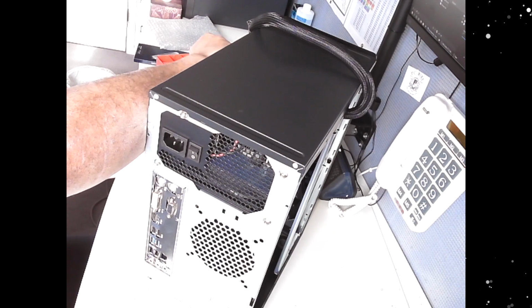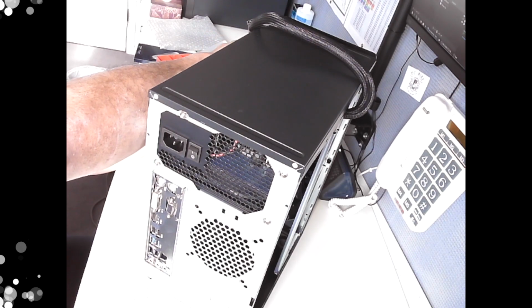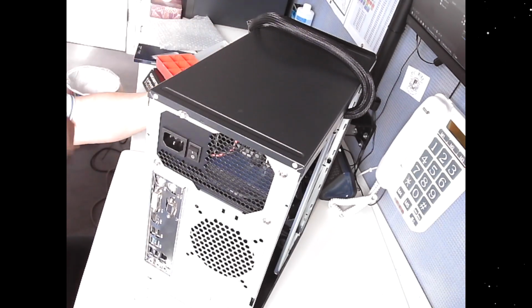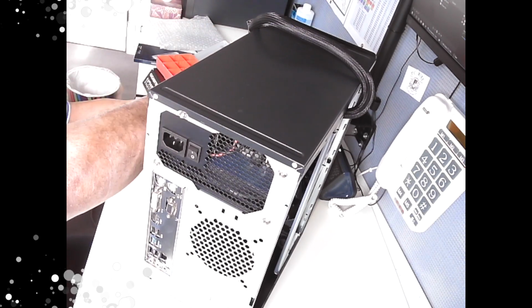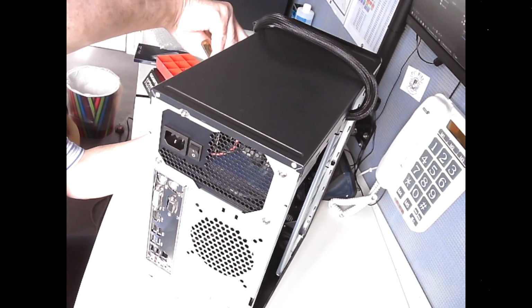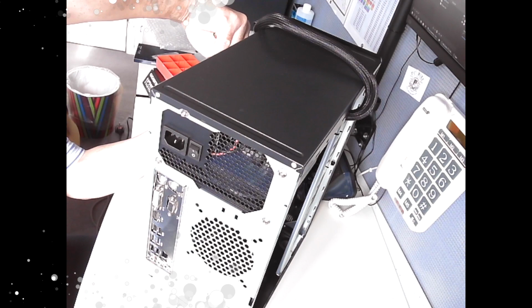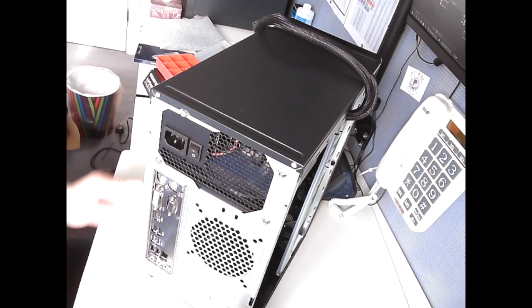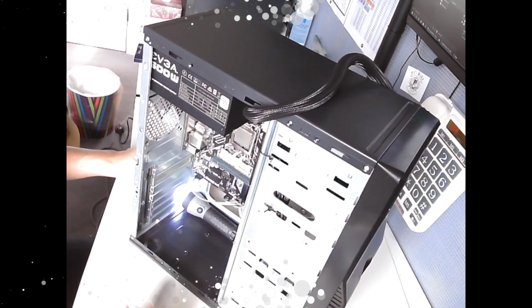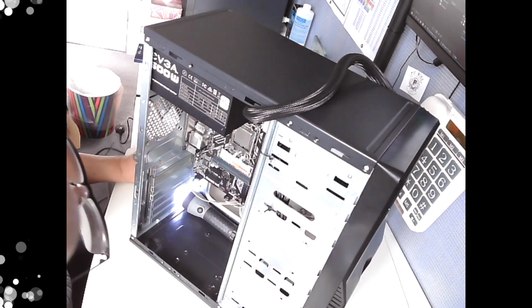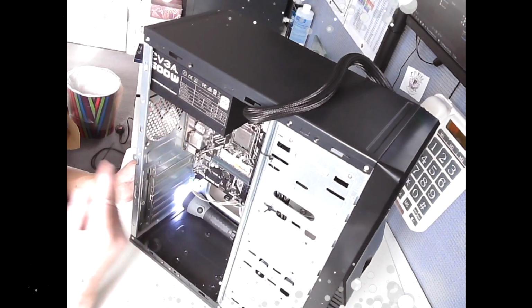Cable ties are cheap to buy, so use them. I've got them, I use them. The reason I'm keeping all these cables tightened out of the way is, one, I don't want them dangling down and falling into any fans, but also because I want to give this system as much airflow as possible. I am going to put an exhaust fan on the back.